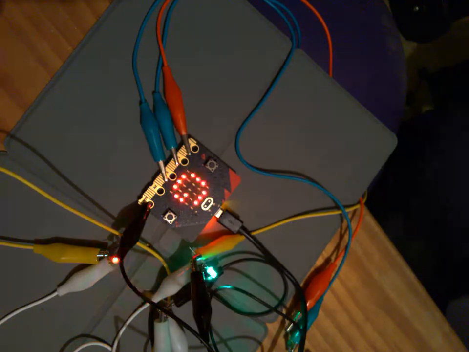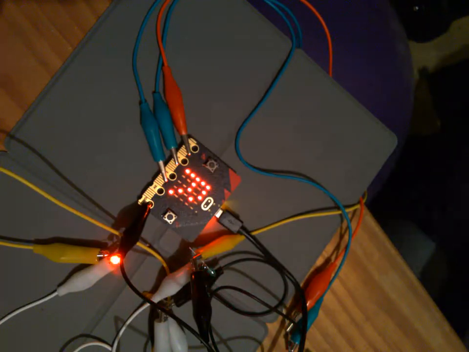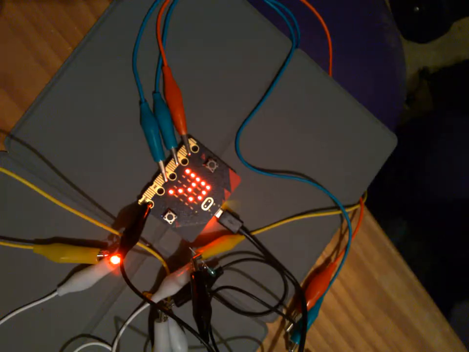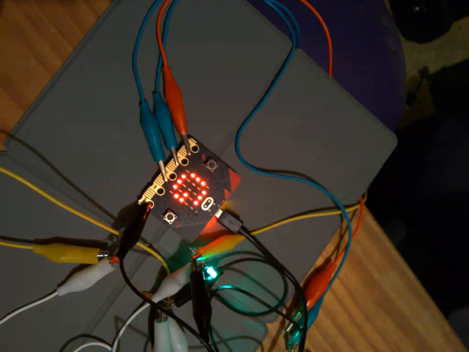So all that's going on is it's just turning on the LEDs, and I've just got it to write which color is going on the microbit. So when there's red and amber, you've got R and A, and G for green, and so on. That's it. It is meant to be read with the circuit diagrams in the blog.